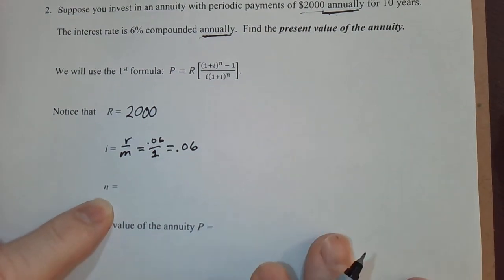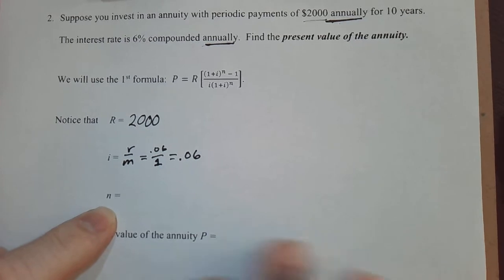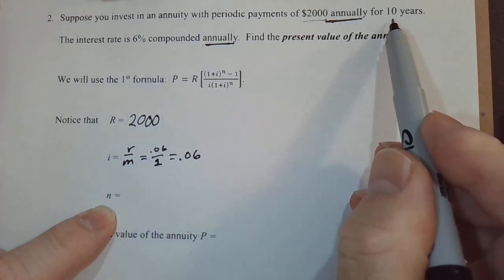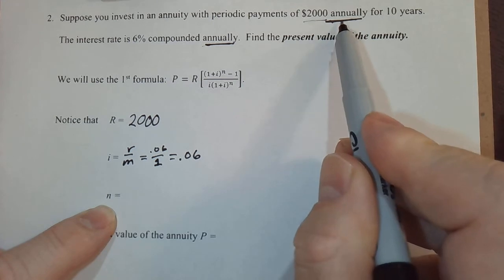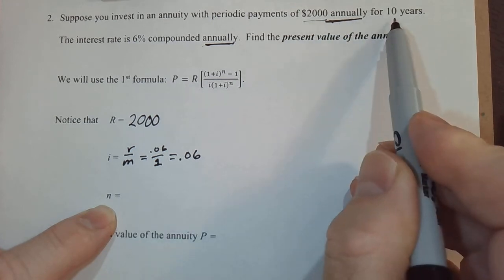And N, similarly, is not the number of years, it's the number of payments that are going to be made. There's only one payment per year, once per year for 10 years.